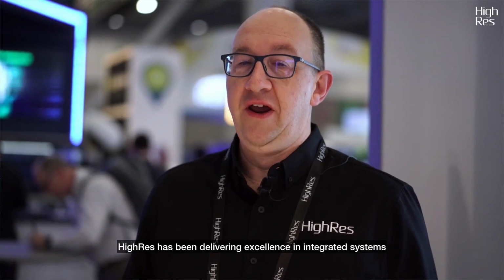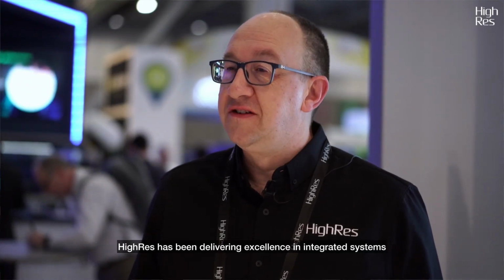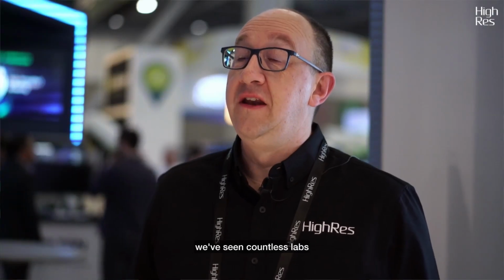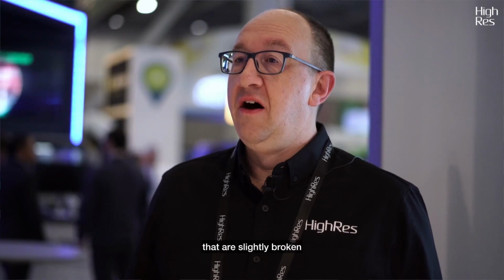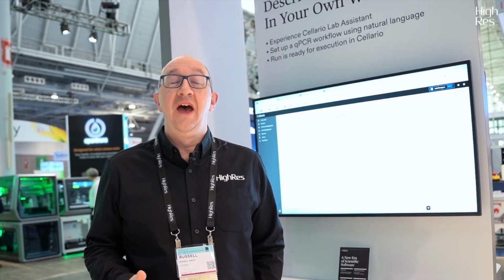For the past 20 years, HighRes has been delivering excellence in integrated systems. We are known to be the market leader in automated workflows in the life sciences space. However, through that time, we've seen countless labs that are slightly broken. They have fragmented workflows, siloed operations, and really messy data flows.